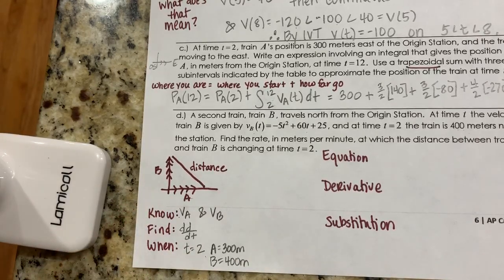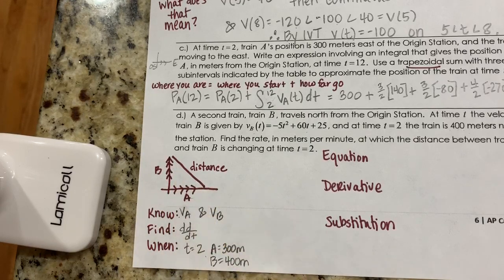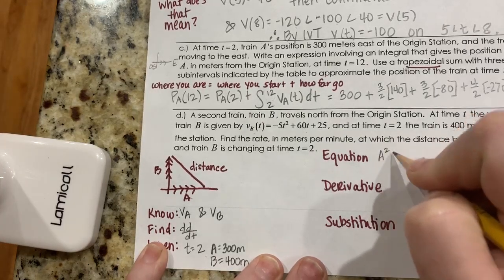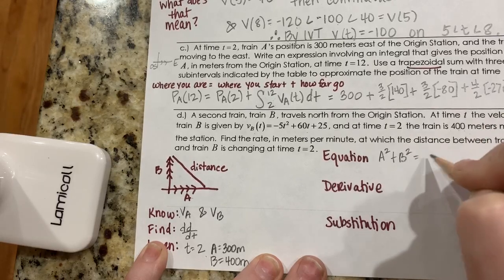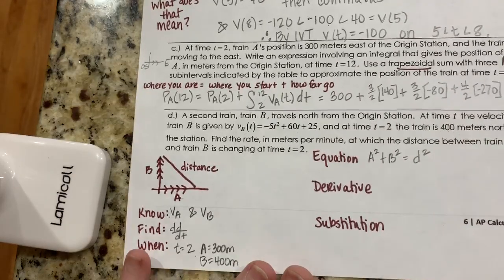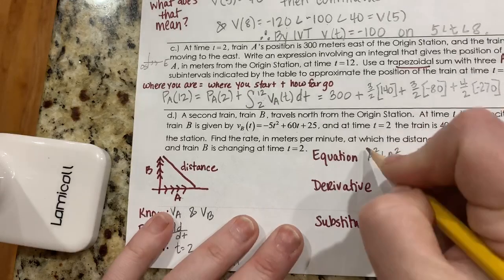What's my equation going to be? Train A is moving, train B is moving, and the distance between them is moving. This is not like the ladder problem. So because everything's moving, this is going to be A squared plus B squared equals D squared. And I can't plug in any numbers because everything's changing. So when I take a derivative, remember you always take a derivative with respect to time, d dt.